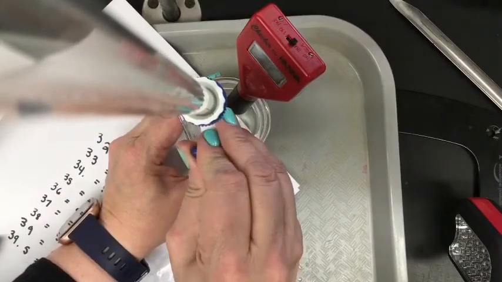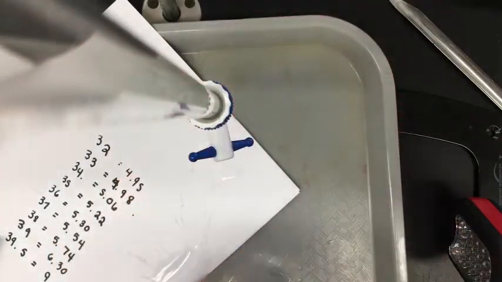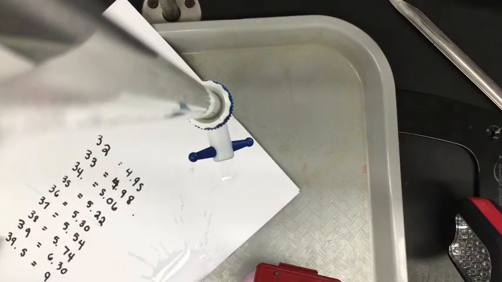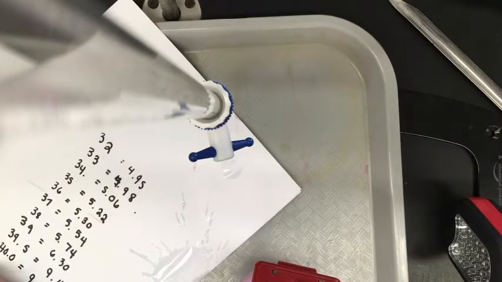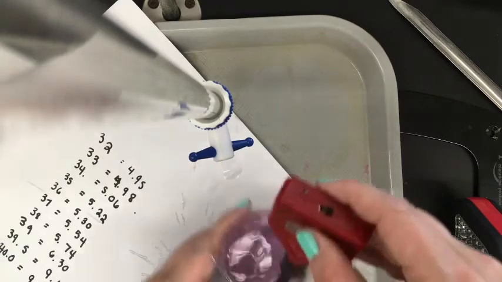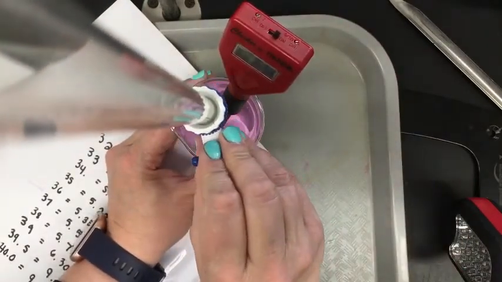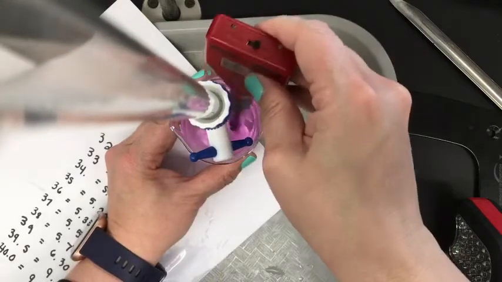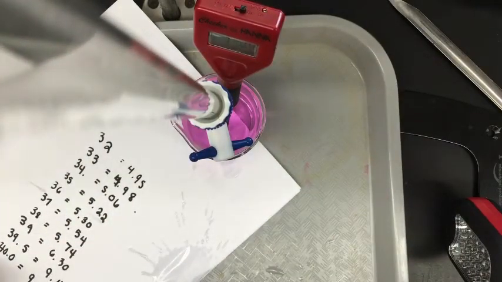So I'm going to add another half. Now we're at 40.0 milliliters added. We're at 9.75. I had a little splash there. We'll do another couple readings. 40.5, we're at 11.02.